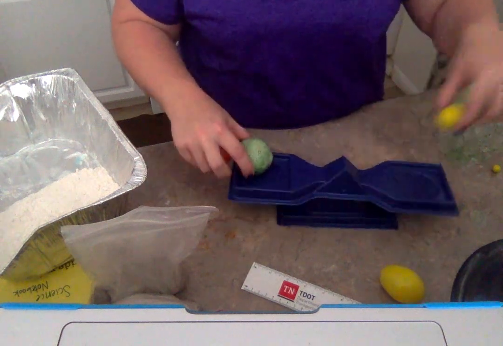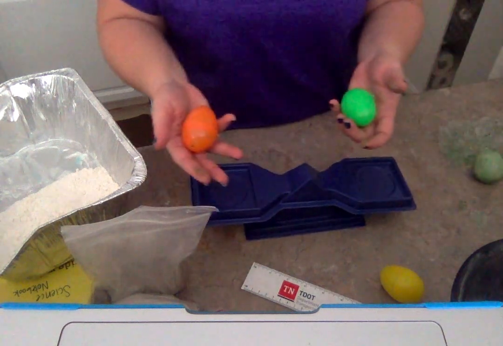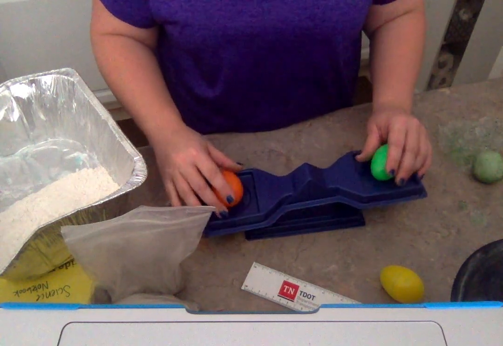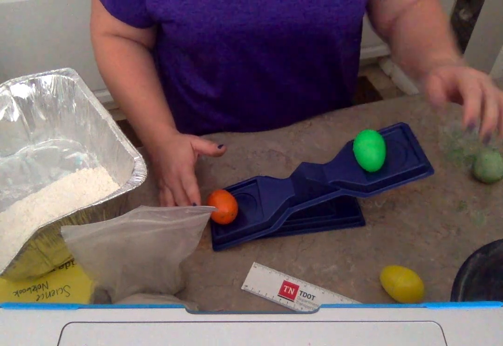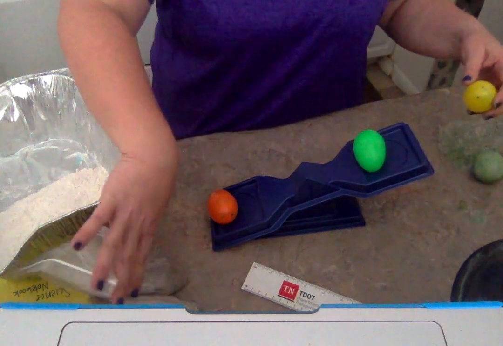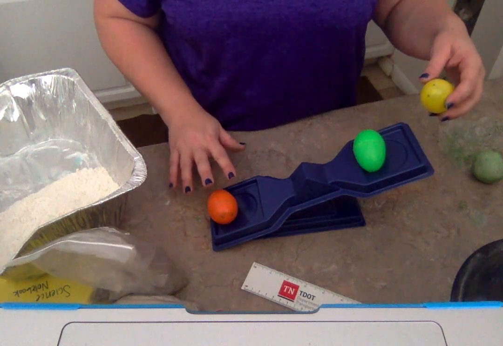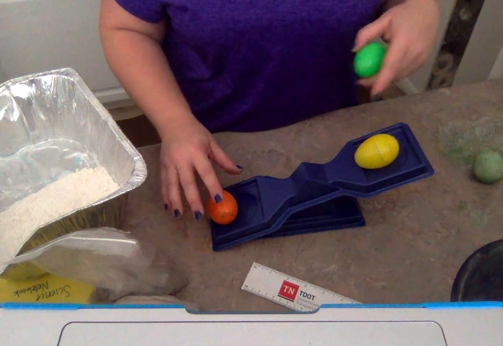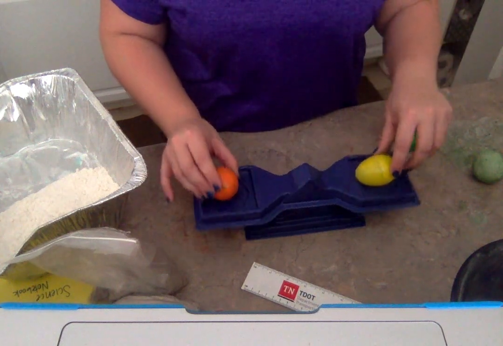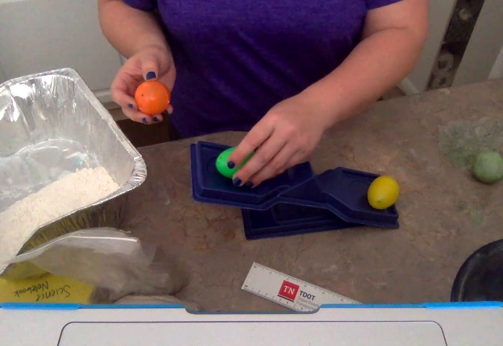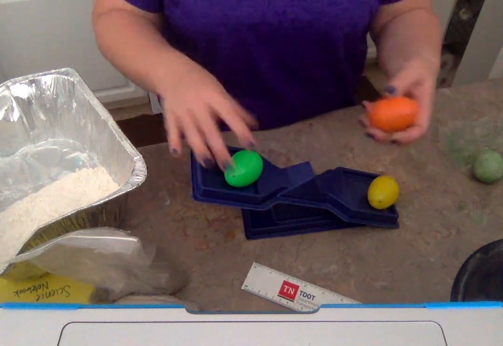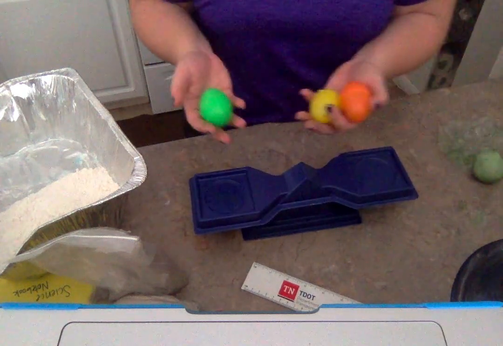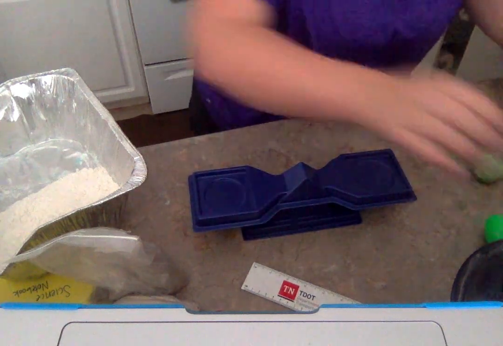So I'm going to prove to you again, because I'm going to show you with an Easter egg too. Here's the egg that has nothing. Here is the egg that has 100 grams. So again, you can definitely see that the 100 grams has a higher mass. This is the one with 50 grams. And again, the 100 grams has more mass. And I'll just prove it to you one more time. The green one has nothing. So now that you're able to see that I have different masses of objects, I'm going to go back to our modeling clay and we're going to start.